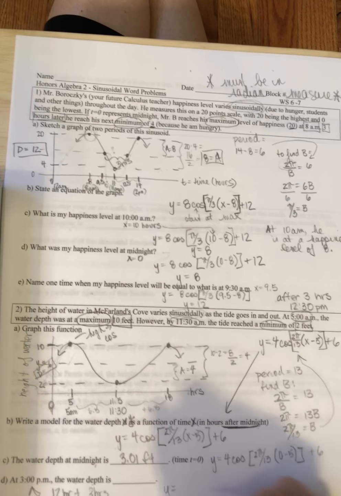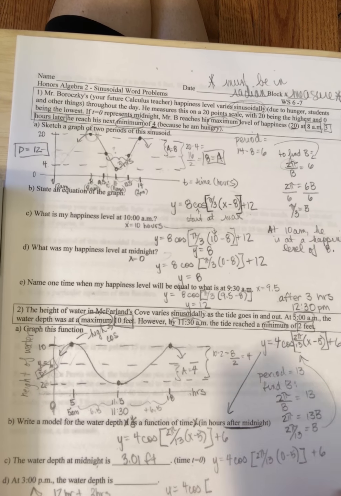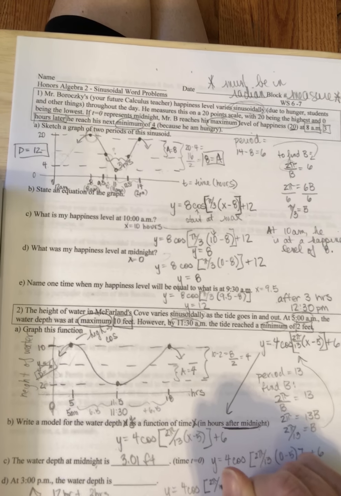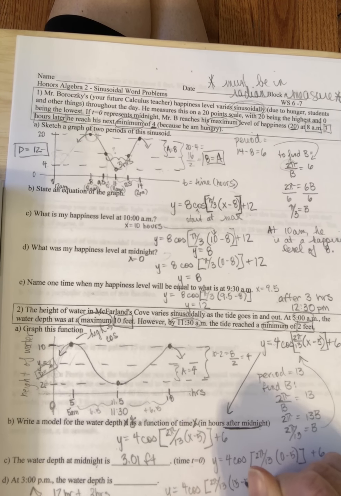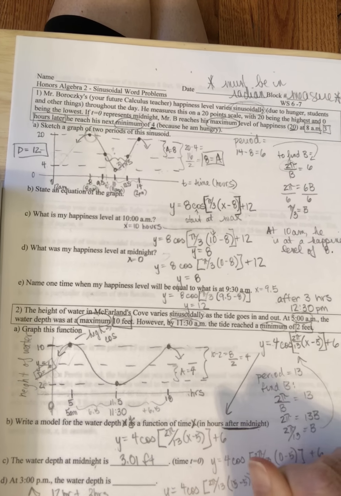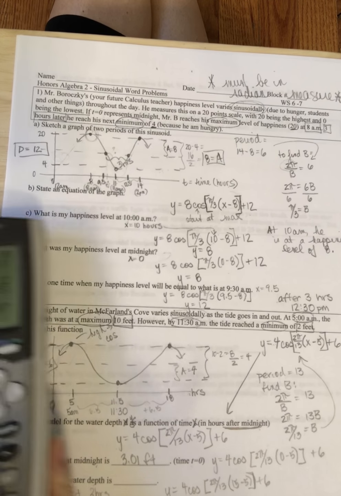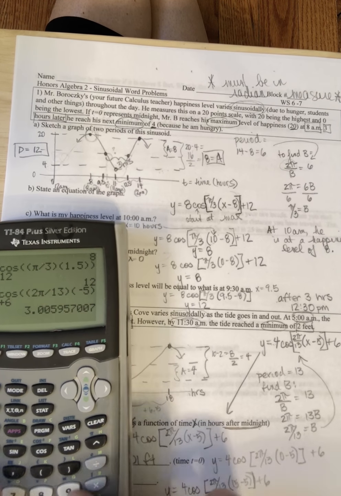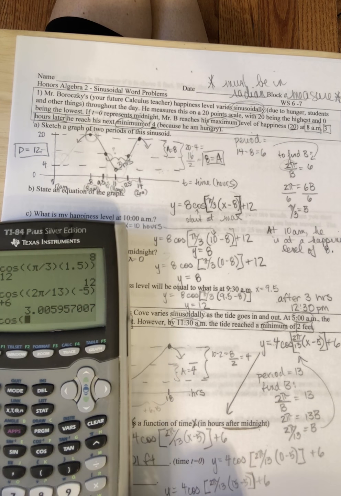calculator, right? So that means we're going to do 4 cosine 2 pi over 13, right? Then we'll have 15 minus 5 plus 6. Okay, this guy should have the brackets around it. And then we'll put that in our calculator, okay? So 4 cos, okay?